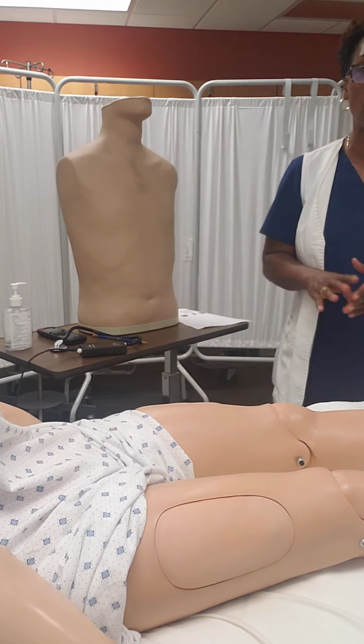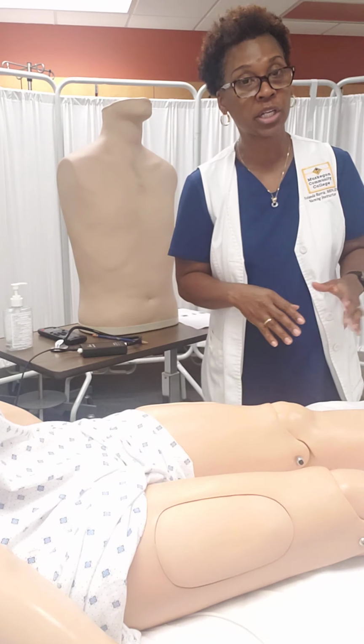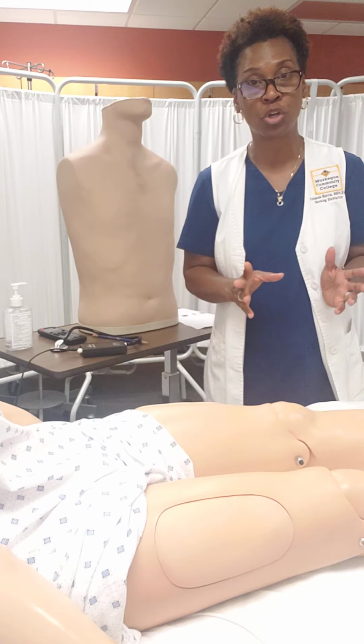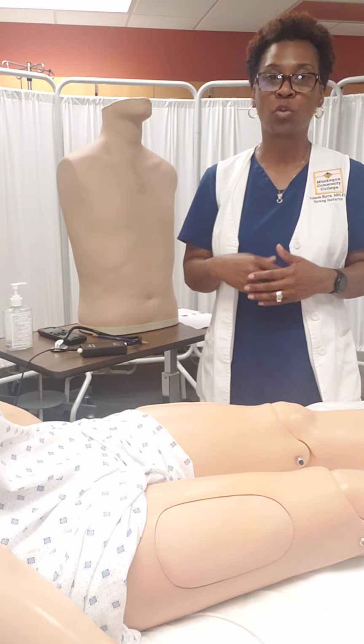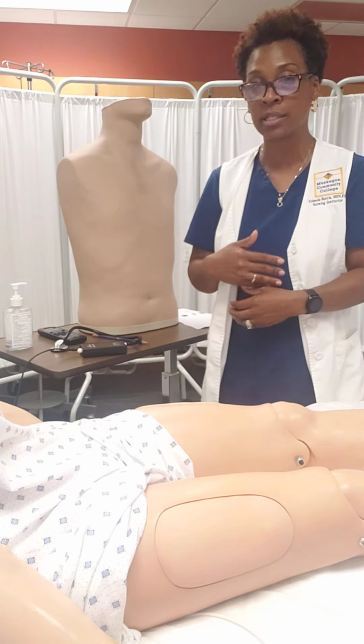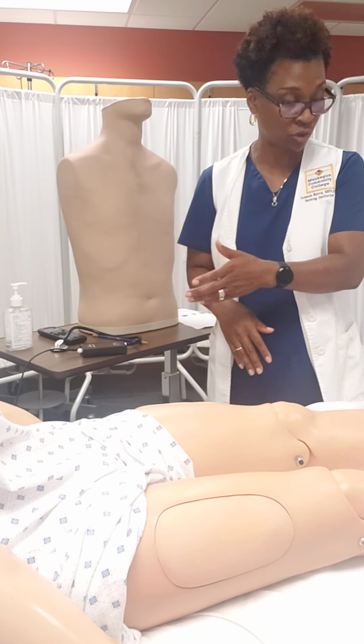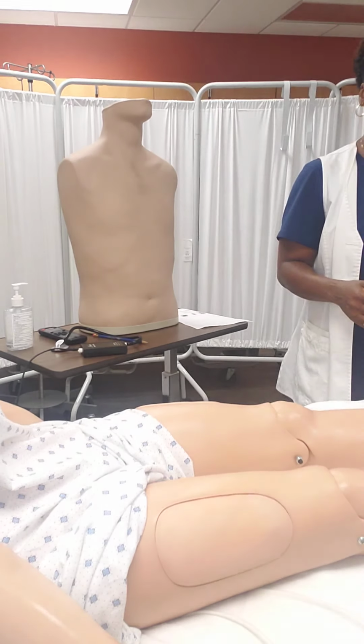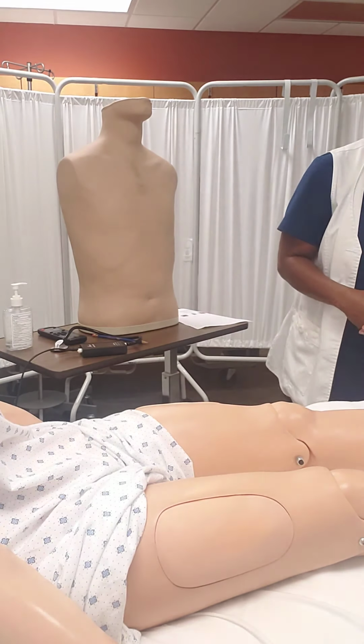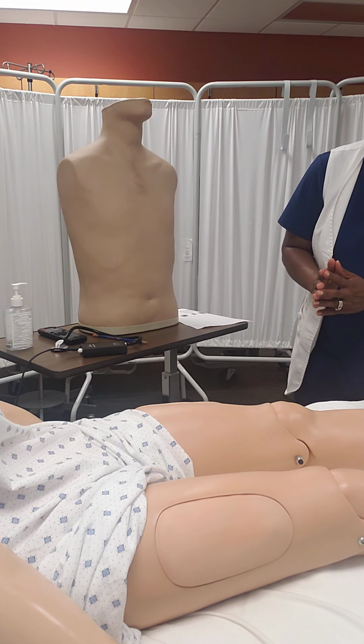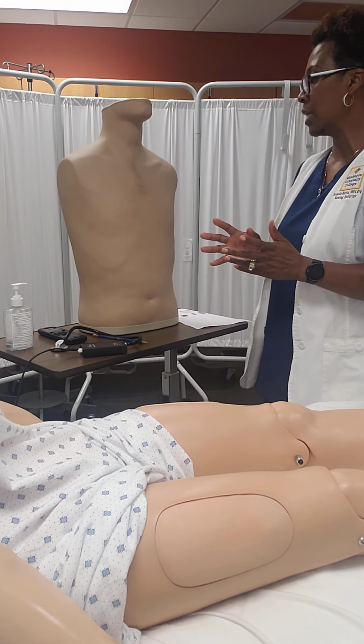Okay, you want to gather your equipment. You want to look in your patient's chart to see if there's any information that you need to know prior to going in, and then you want to make sure that you go in, wash your hands, identify yourself, make sure you have the right patient, and then begin your assessment from there. So we've done all those things there, and now we're going to begin our assessment.